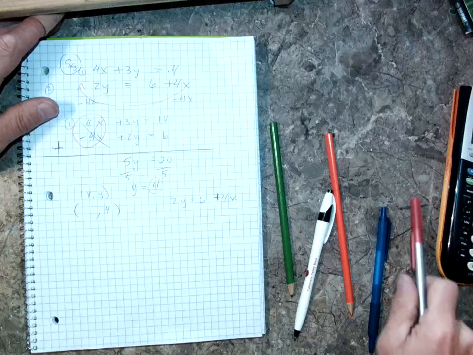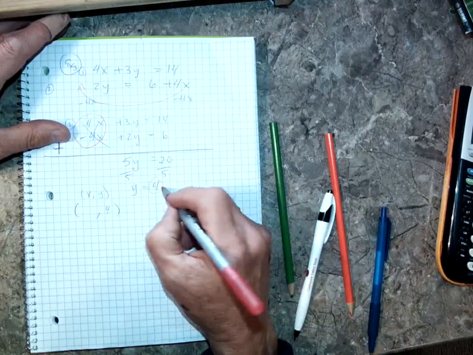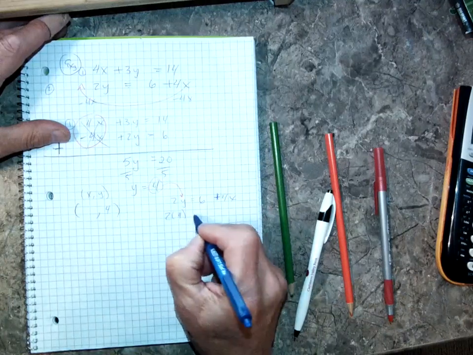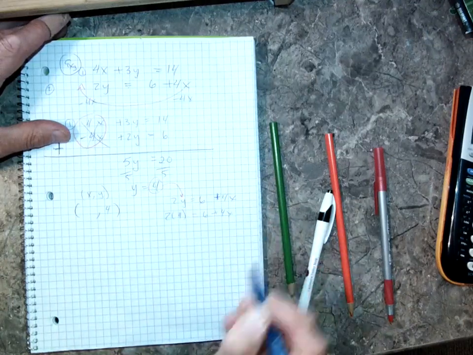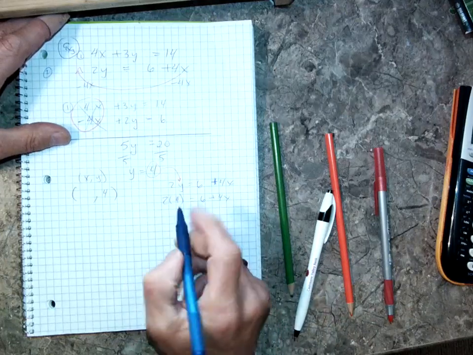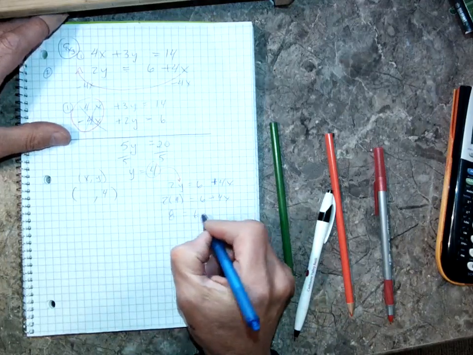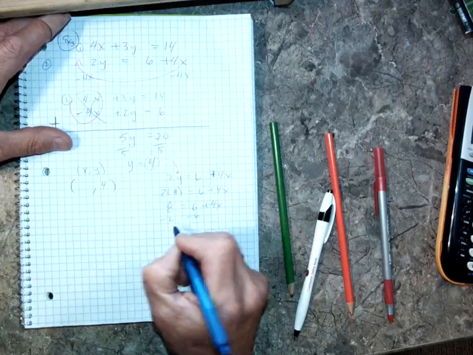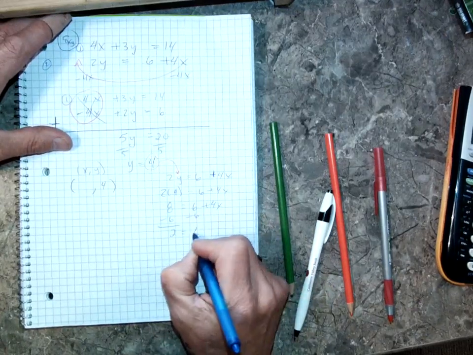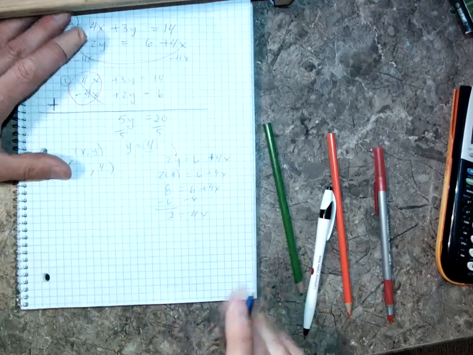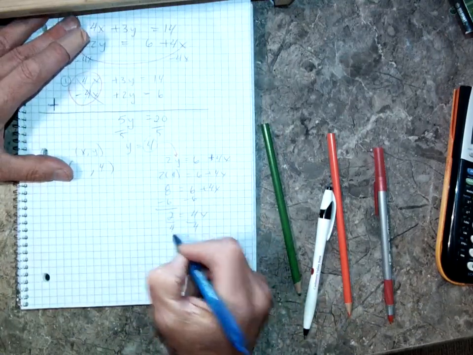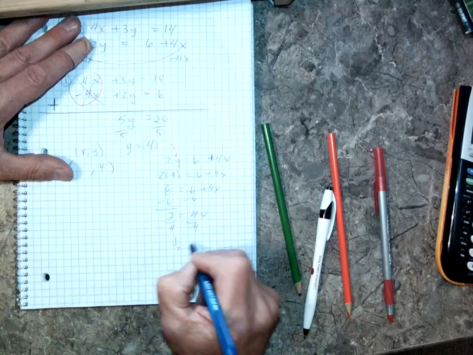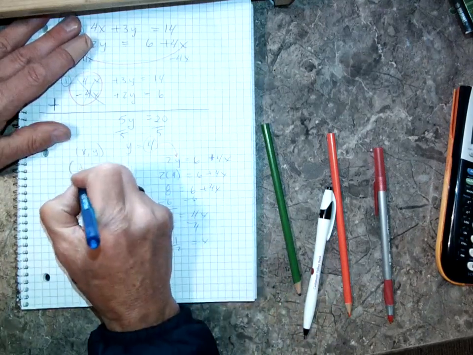All right. So let's solve. Let's put the 4 in. Goes right in there. So I'm going to go, okay, 2 times 4 equals 6 plus 4x. 2 times 4 is 8 equals 6 plus 4x. Minus 6, minus 6. 2 equals 4x. Divide by 4, divide by 4. 2 divided by 4 is not 2, it's 1/2 equals x. So put my 1/2 right in there.